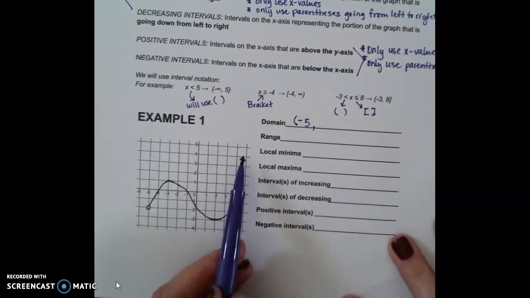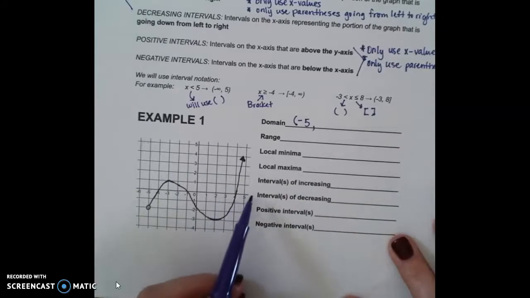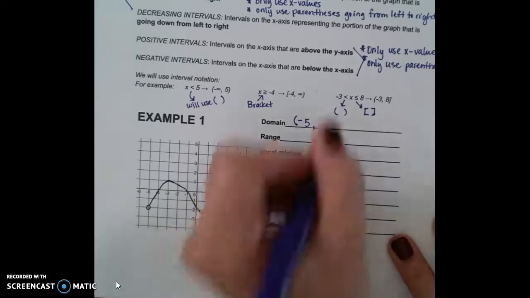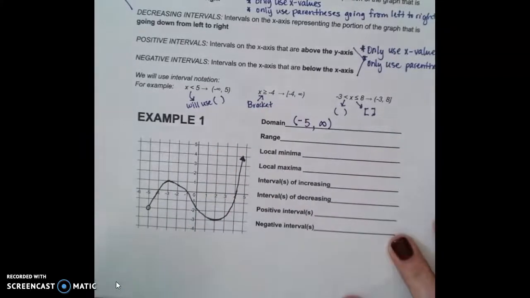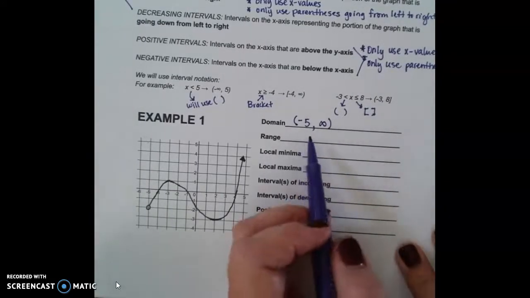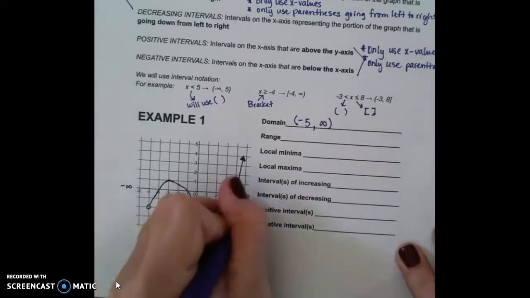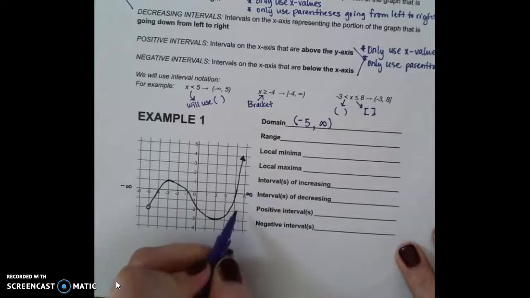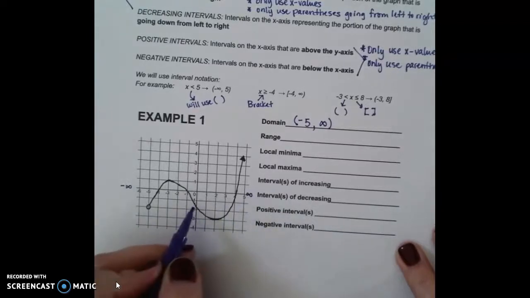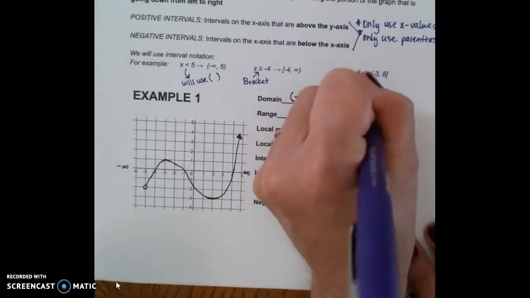you know that means it's going up. But it's not only going up, it's actually getting wider as it goes up, which means its x values are increasing forever. So we're going to say to infinity. Infinity will always get a parentheses. Negative infinity will always get a parentheses. So sometimes if you want to just go ahead and put your negative infinity and positive infinity on the ends of your graph, that'll help you. So this was our x values.